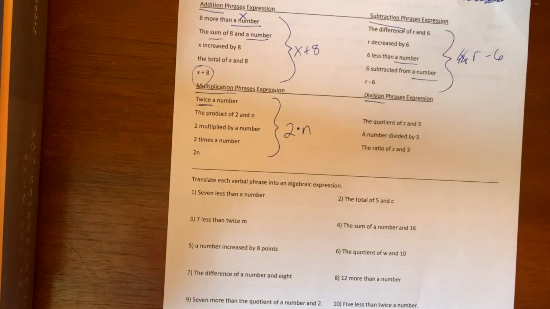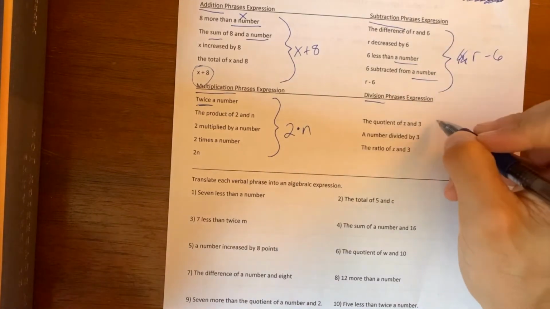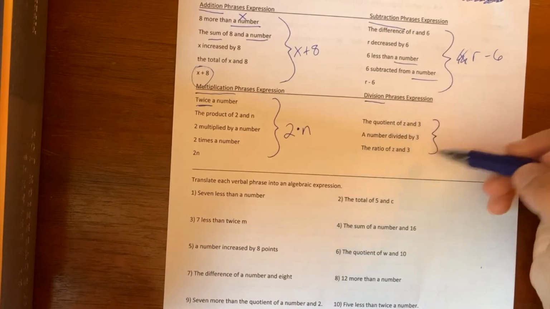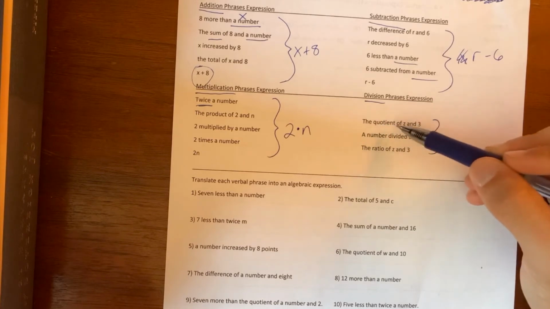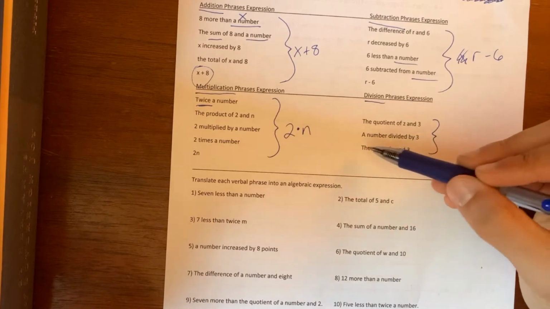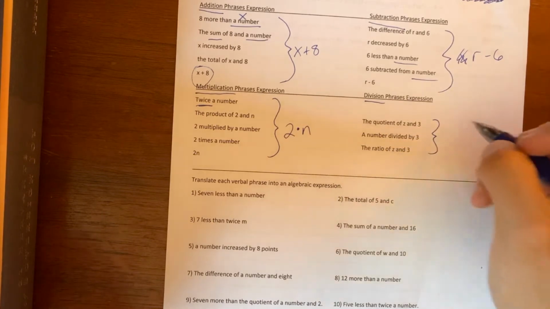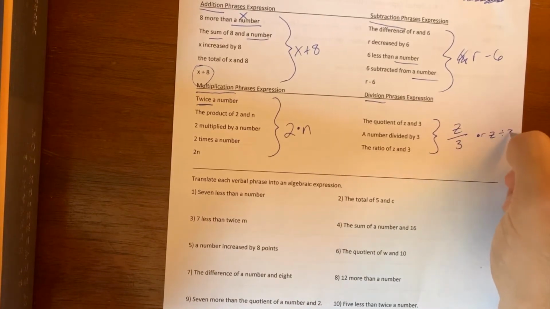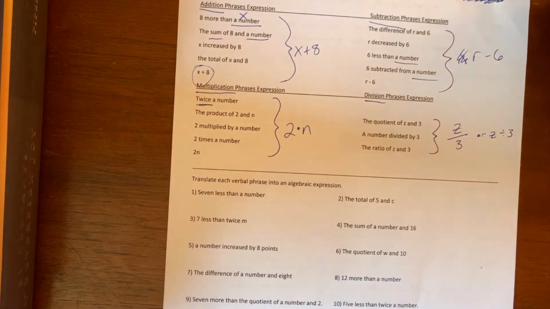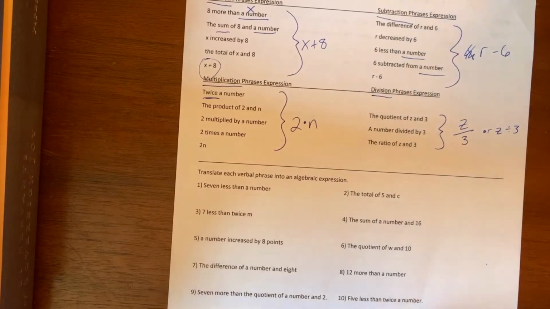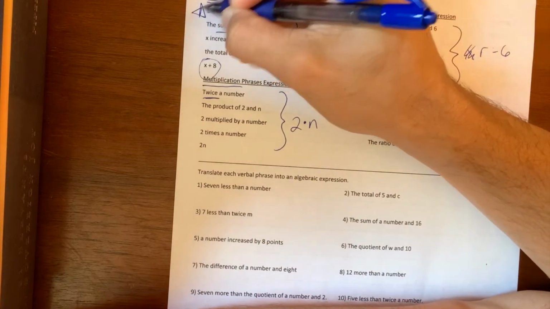And division, okay, less often you see division, but some things that might mean division are these. Again, different ways of saying the same thing. The quotient means division, of z and 3, a number divided by 3, or the ratio of z and 3, is all a way of saying z over 3, or z divided by 3. So that's it, okay? And just before I jump into these on the bottom, the most common thing that is easy to mess up are these guys right here, okay?